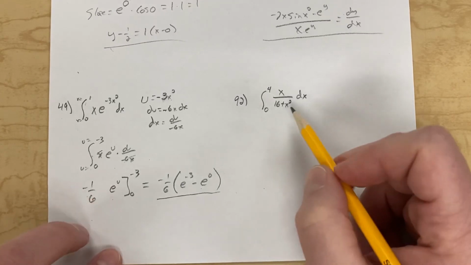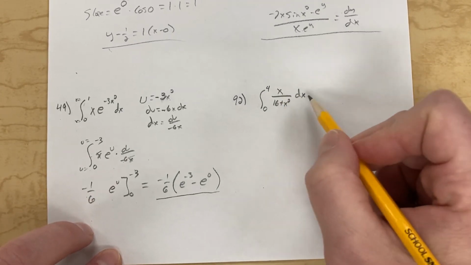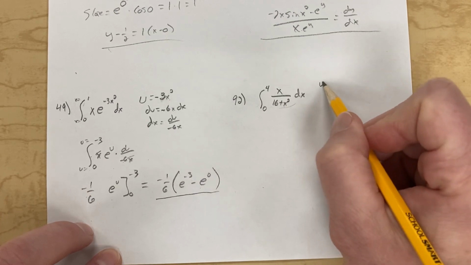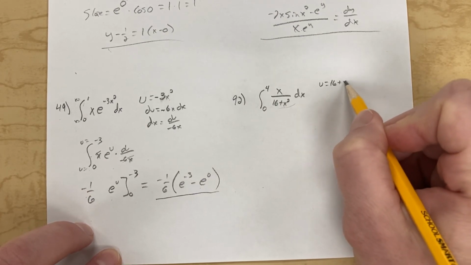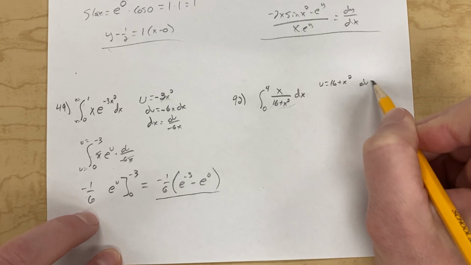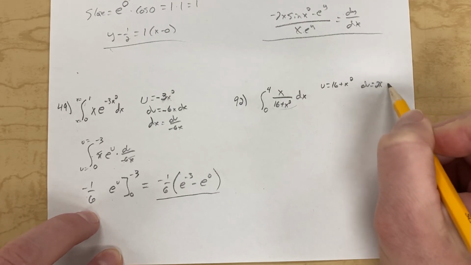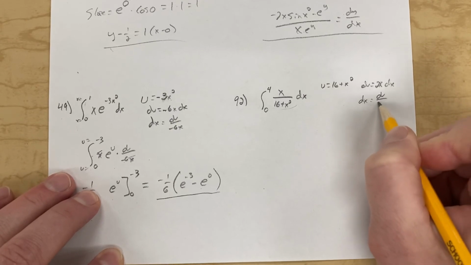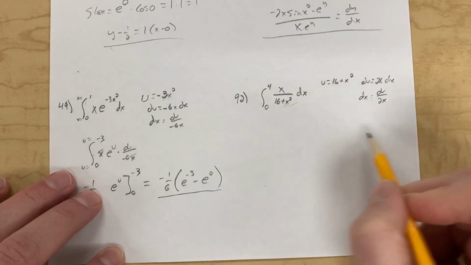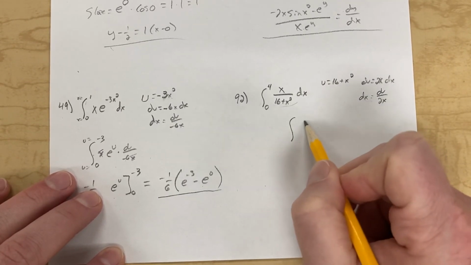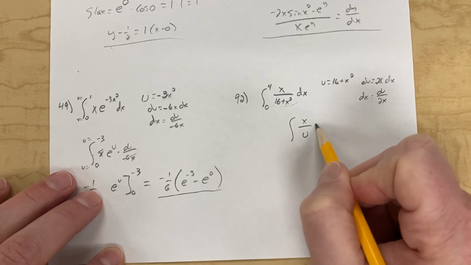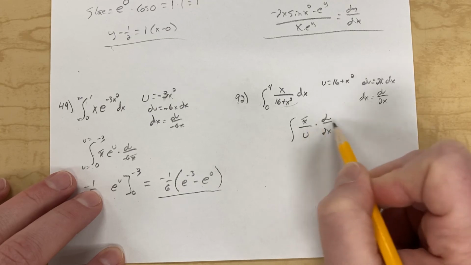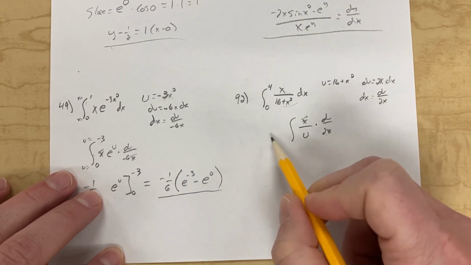And then similarly on 92, this is going to be a u sub. I see this bottom 16 plus x squared. I think we'll just make that entire bottom the u. So du will be 2x dx, which means dx will be du over 2x. Okay, so come back over here. We're going to integrate x over u times du over 2x. The x's drop, which is what we want. We'll be able to pull that 1/2 out in a second.